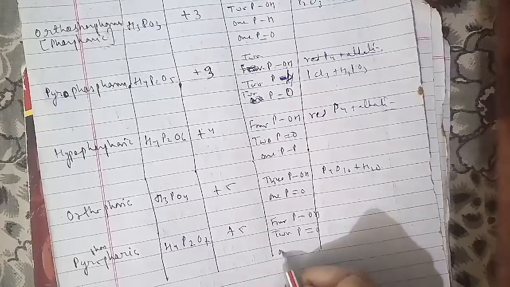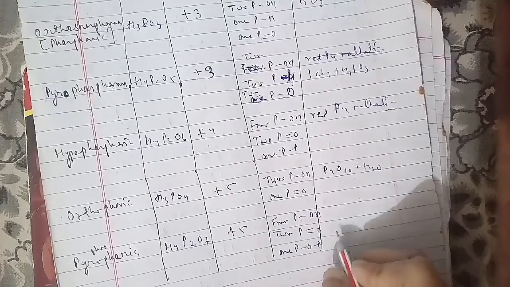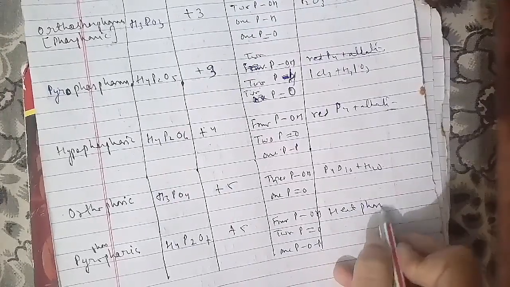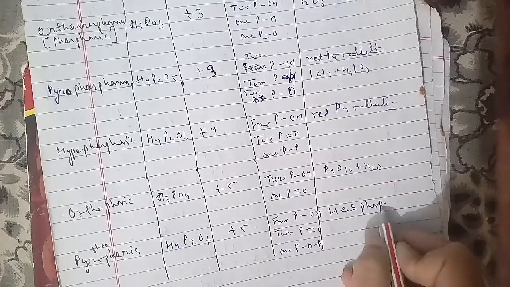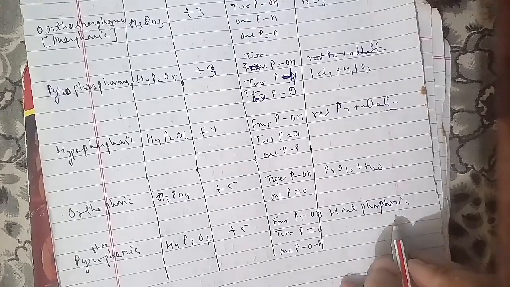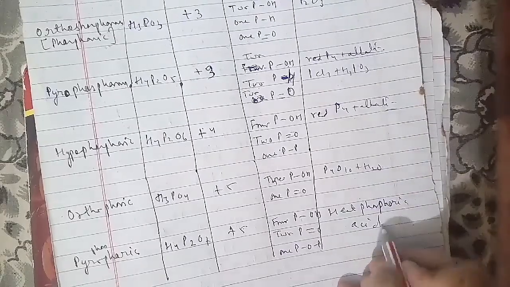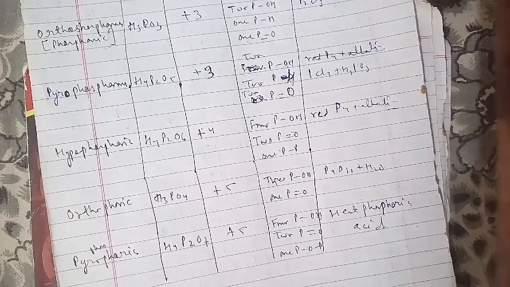The formula for this we have is HPO3 whole N. This is plus 5. So here on the same case, 3 P, 3 P bond O, H, 3 P double bond O, 3 P bond O bond P.